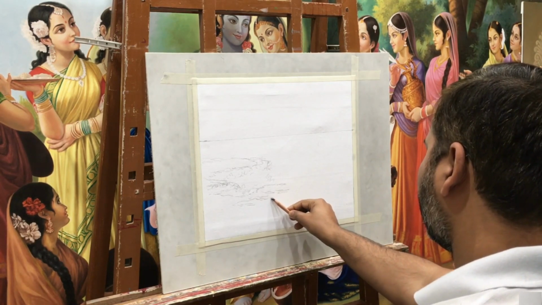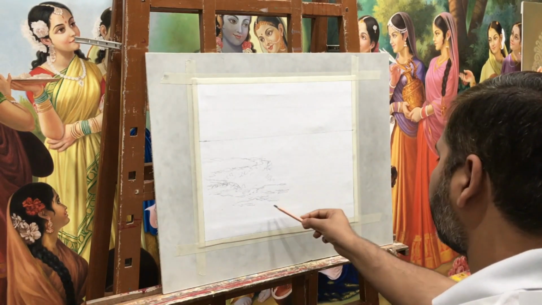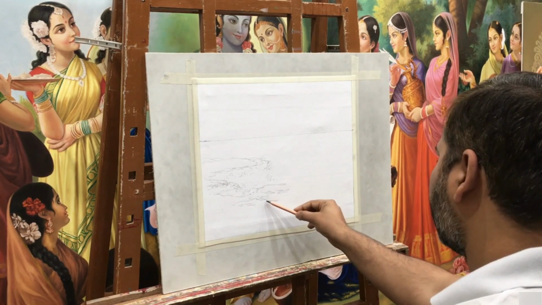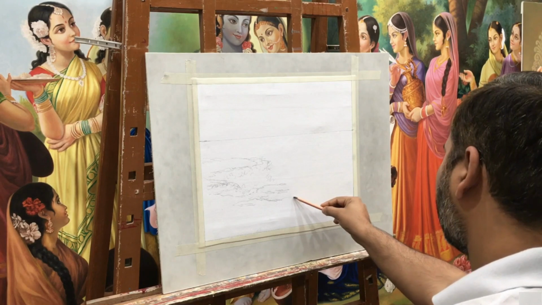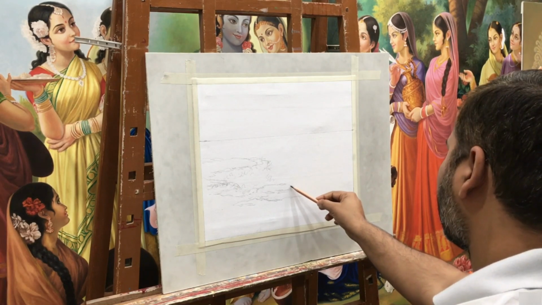Here we are just putting down some ideas of the painting. I am giving some marking of sea waves crashing against rocks, rocks coming out from the water, and seaweed over it.